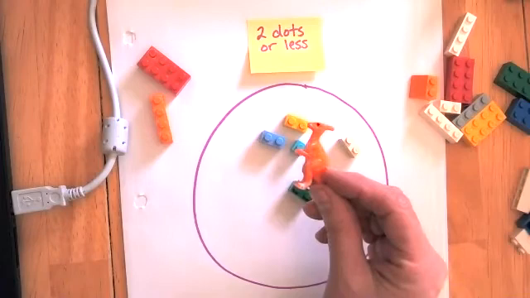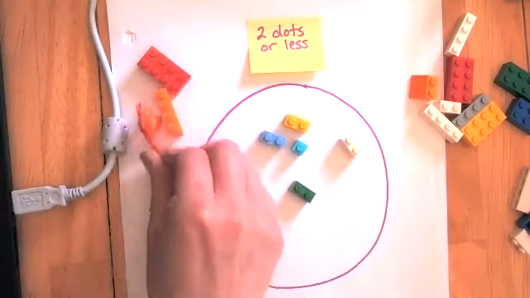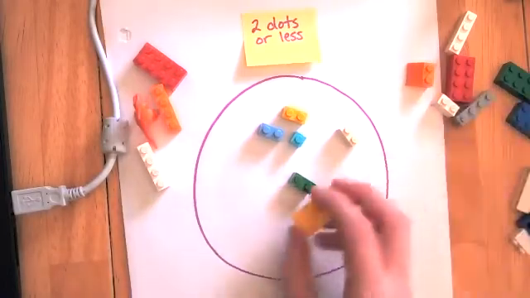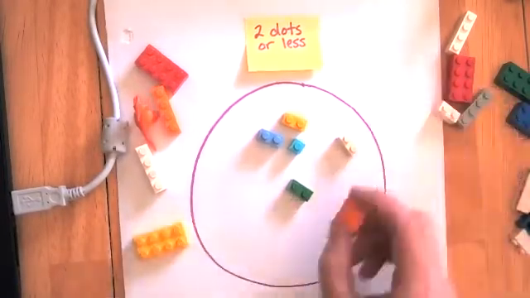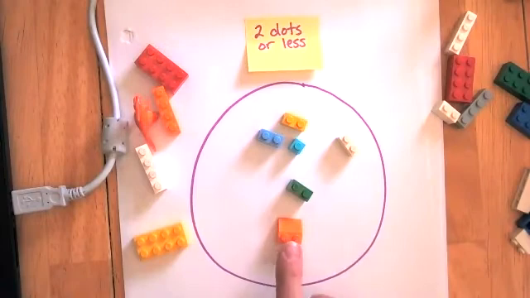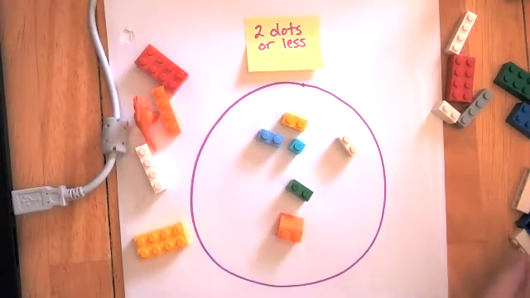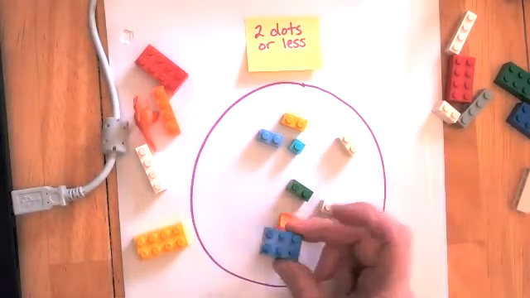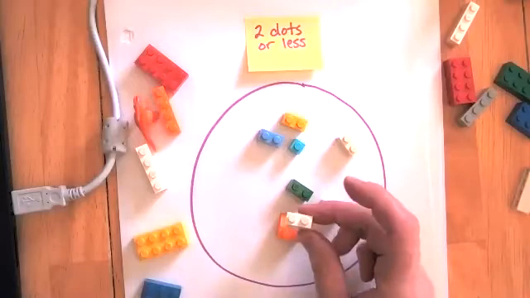Okay, so I'll just continue. This is not a piece of Lego, so it does not go in. Too many dots. Too many dots. Oh, it has 2 dots. It's a bit of a different shape, but we didn't say anything about the shape. We just said 2 dots or less, so that one goes in there. 2 dots or less. 3 dots, or 6 dots. 2 dots.